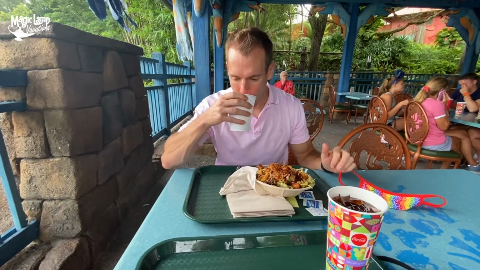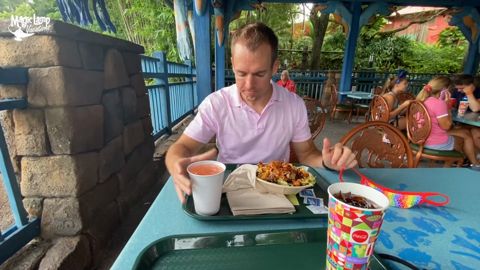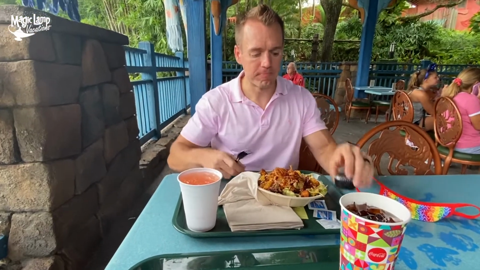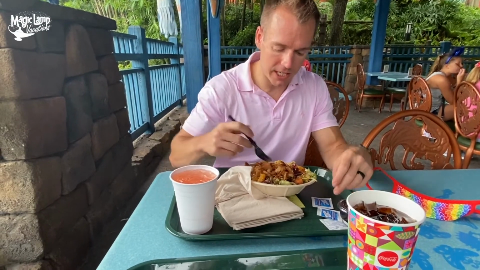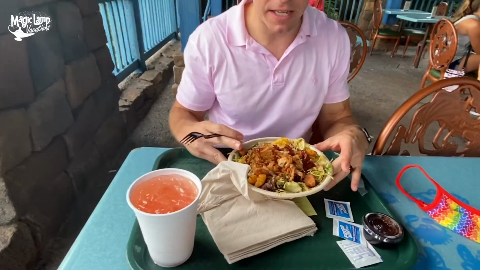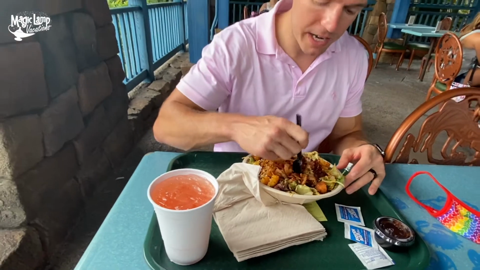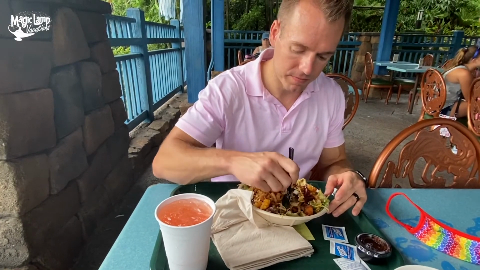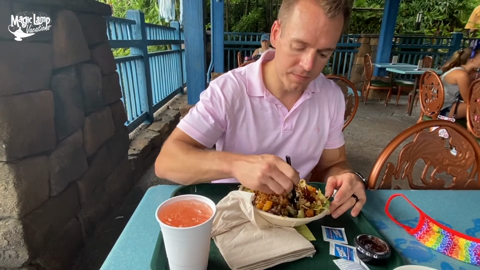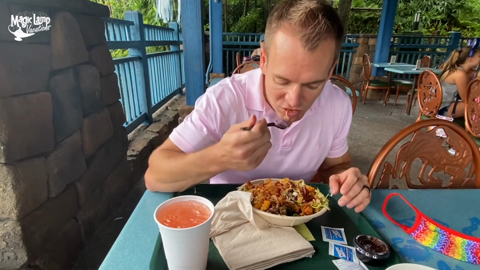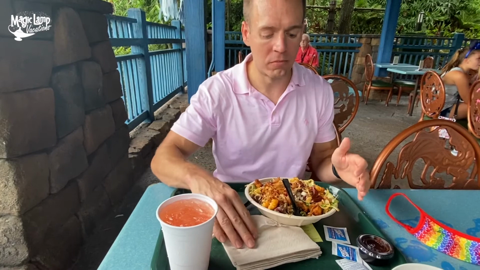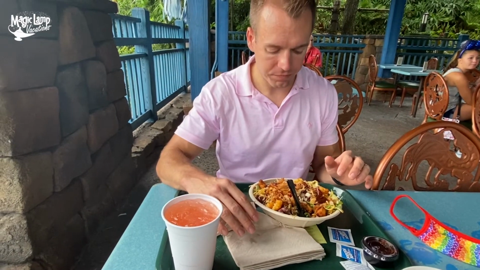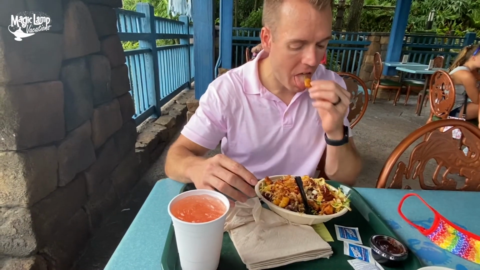Mandarin orange lemonade. I'm gonna try this first. That's actually really good. I like lemonade, it's sweet, but it's really, really good. And this is a barbecue chicken salad. So I'm gonna try a bite of this. It's got onion rings on here. That's really good too.